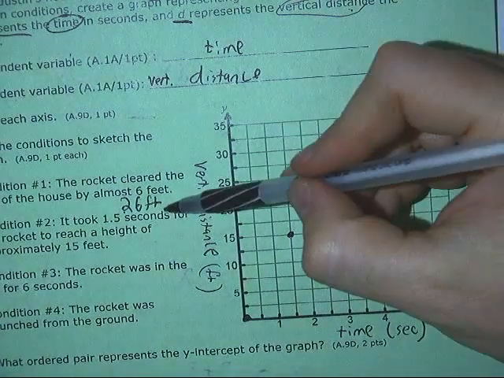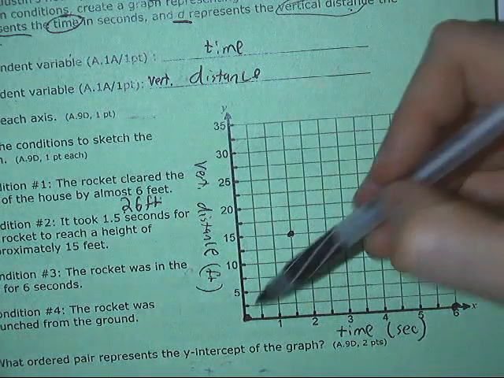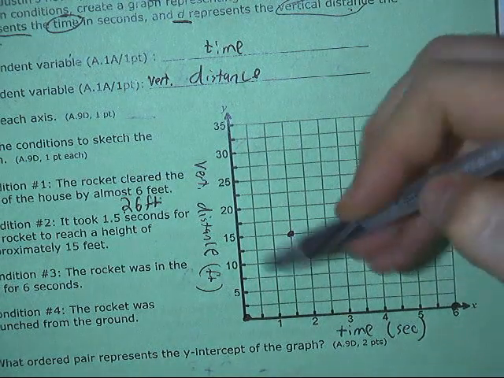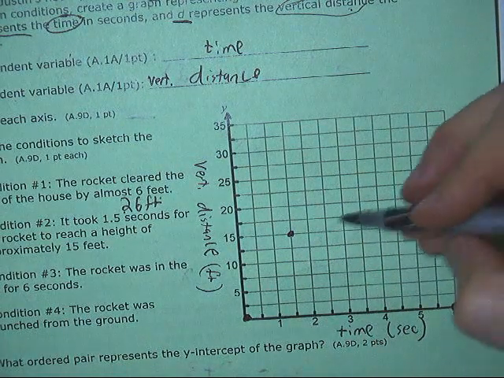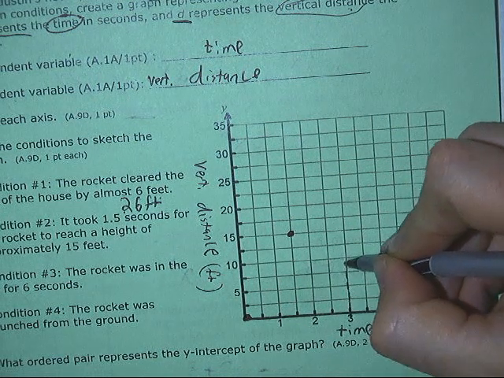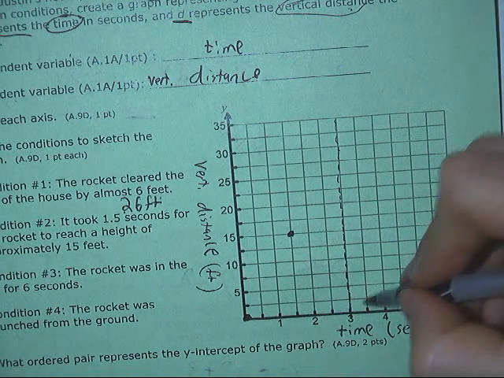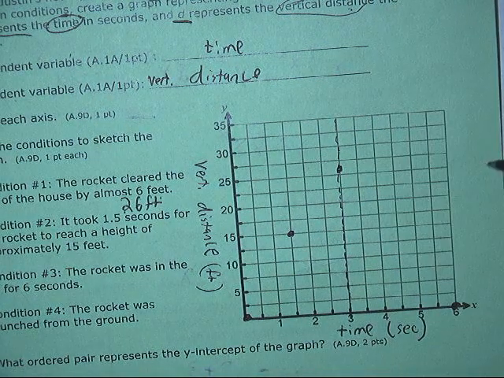Now, we still haven't used that 26 feet. We got to get that vertex in there somehow. If I can see that we go from 0 to 6, my axis of symmetry has to happen exactly halfway in the middle, which means it has to happen here at 3. So my axis of symmetry is a vertical line at 3. So I can use that to then come up and plot my point 26.